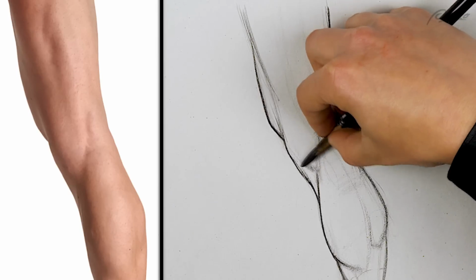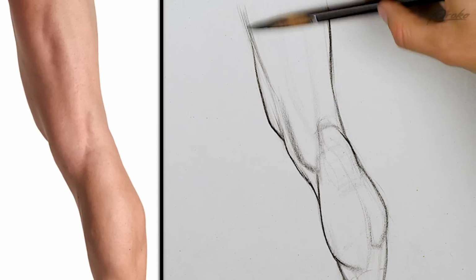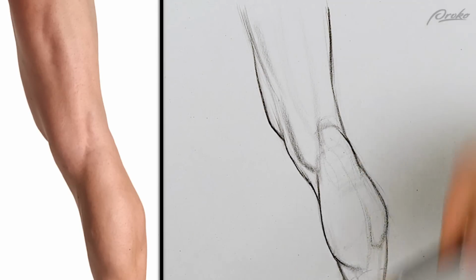Okay, we got all the muscles mapped out in here. When I start shading, I like to map out the core shadows and the cast shadows. For core shadows, I'm going to use the side of the pencil. That's why I have it sharpened this way, because it's easy to get different edge qualities. So the side of the pencil will give me a soft edge or a firm edge, which is usually what a core shadow will be.